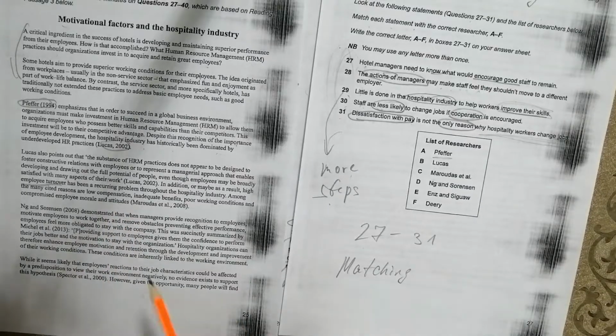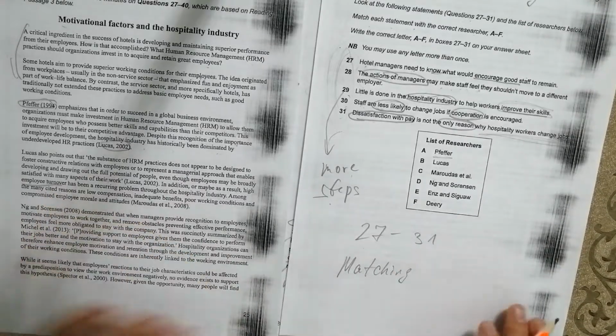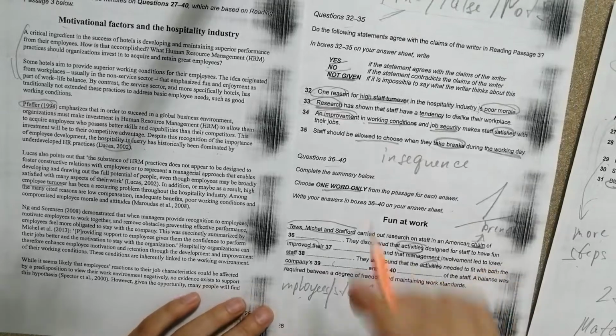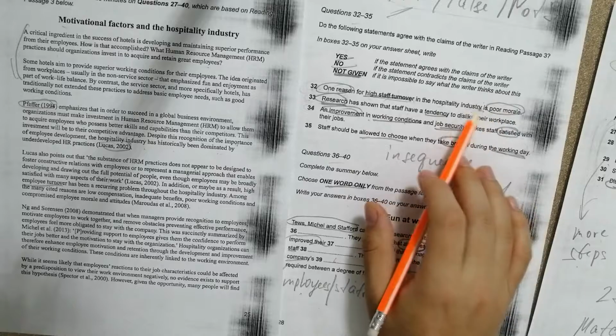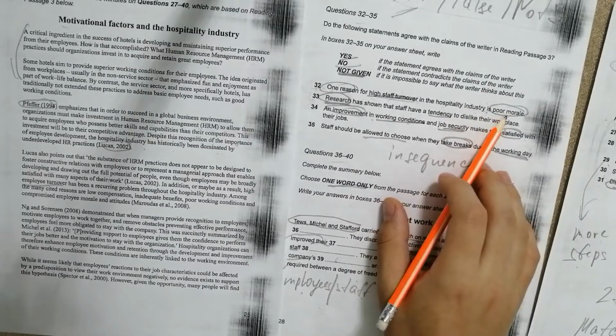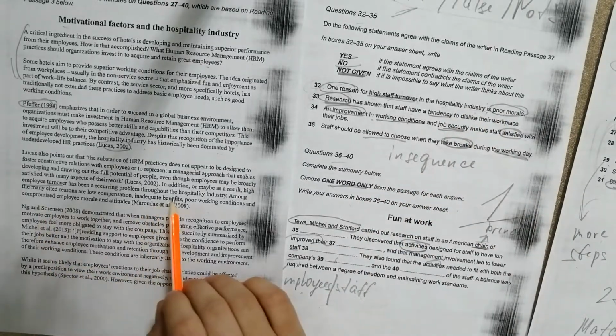Okay, just remember, we have seen employee turnover, yeah, and the question type is not given yet. So it's coming. One reason for high staff turnover in the hospitality industry is poor morale, yeah. Here, we just need to be careful.